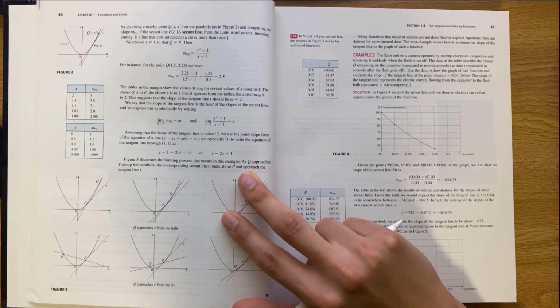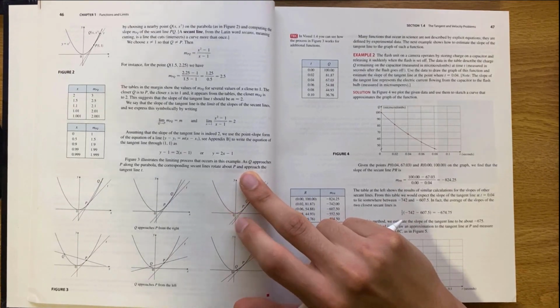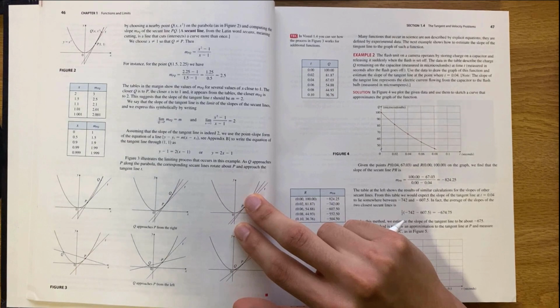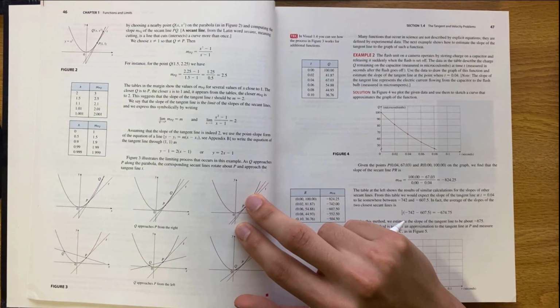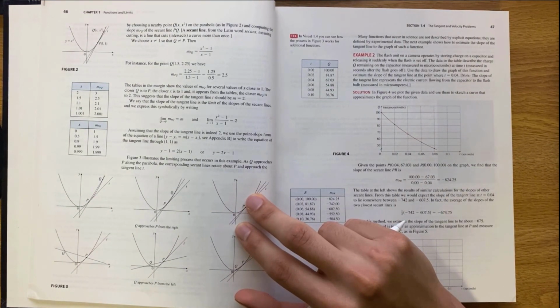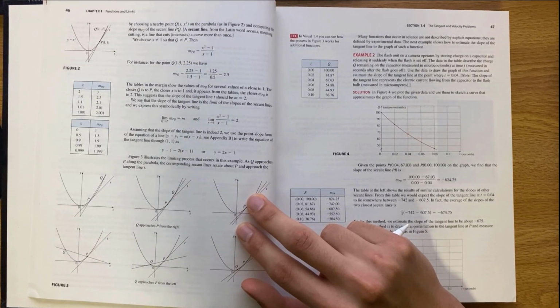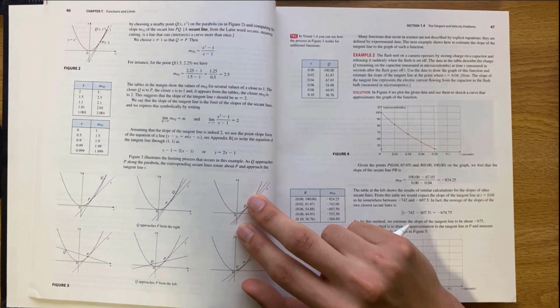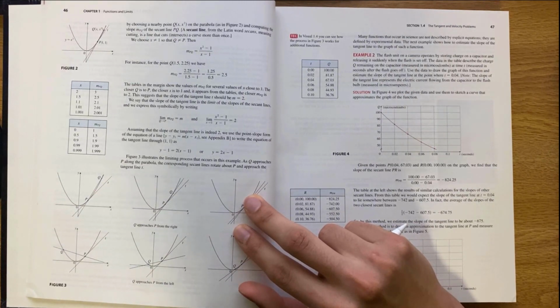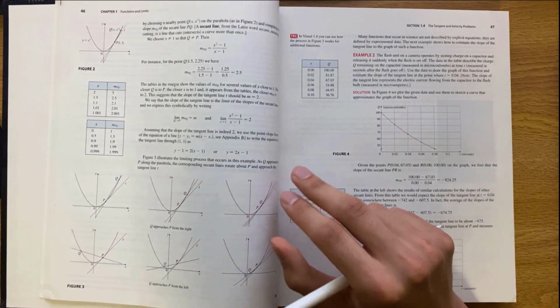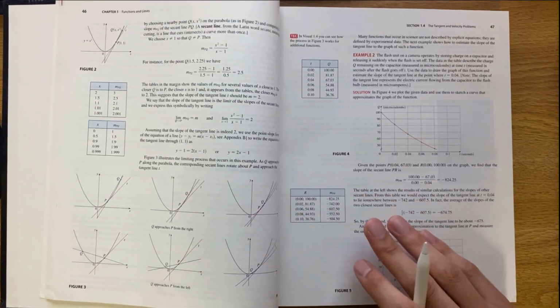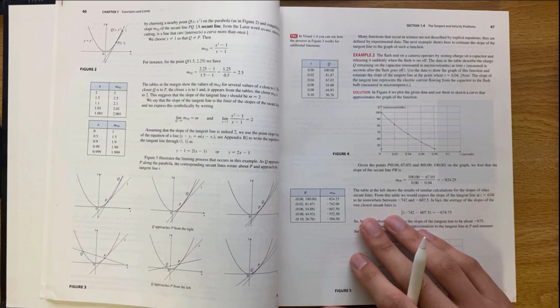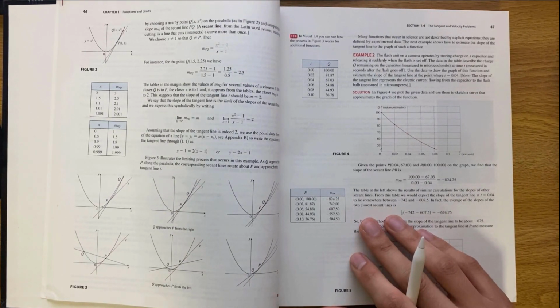So let's see how the book does it here. Okay, so if we choose a nearby point x squared on the parabola, and we figure out, okay, so all right, awesome. So I'm looking ahead and it looks like, yeah, we're using the idea of a limit here. Yes, okay. Wow, all right, interesting.